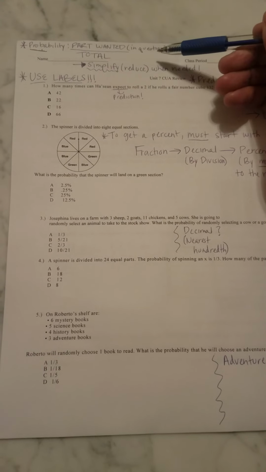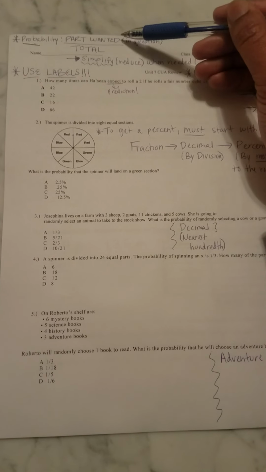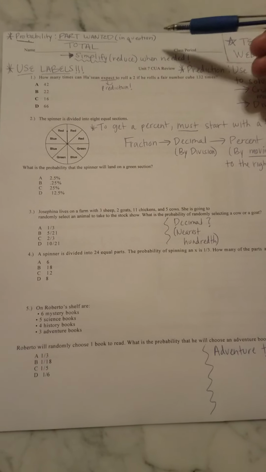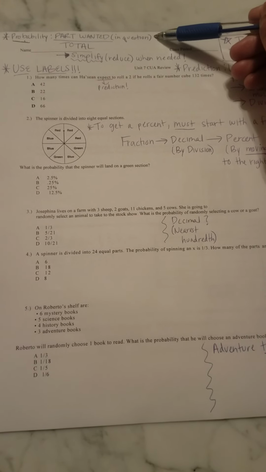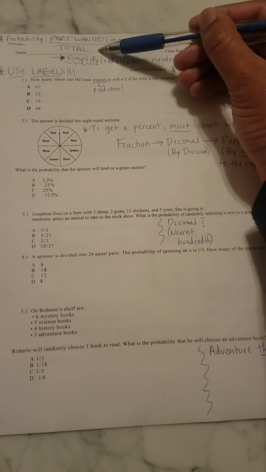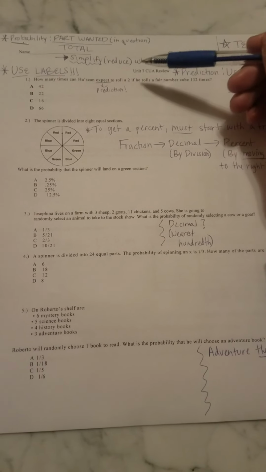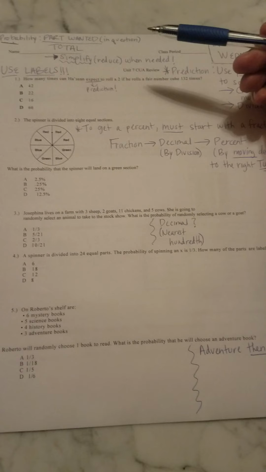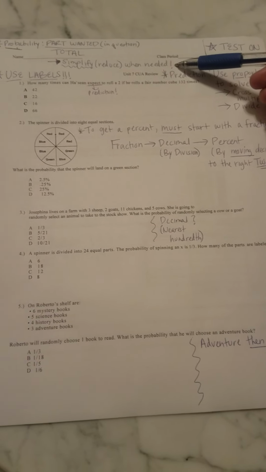So, probability, which is what the unit is about, you get it by putting your part that you want. You look at the question and you see what you want, put that number up there, and then put it over the total every time. After you do that, you will simplify or reduce whenever needed. So if needed, you go ahead and simplify.